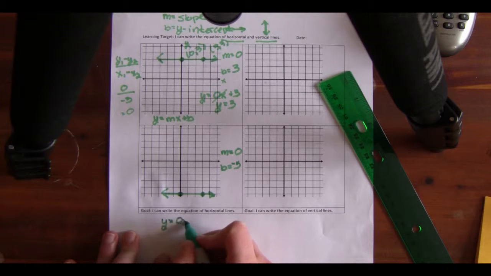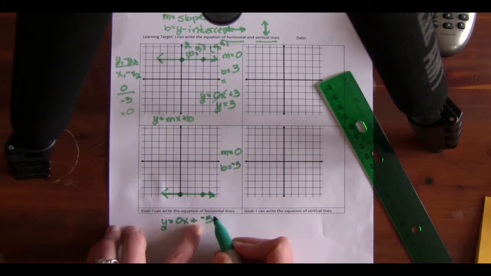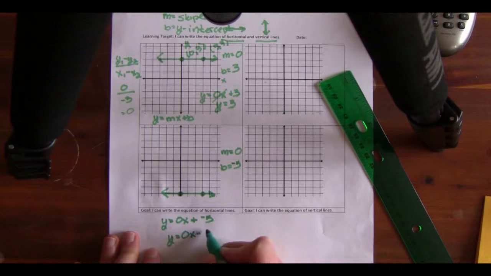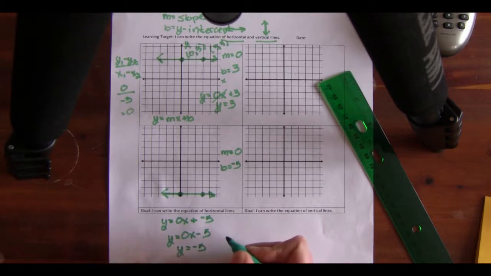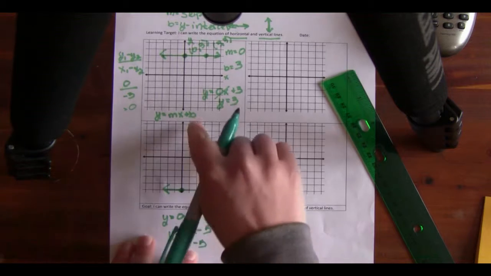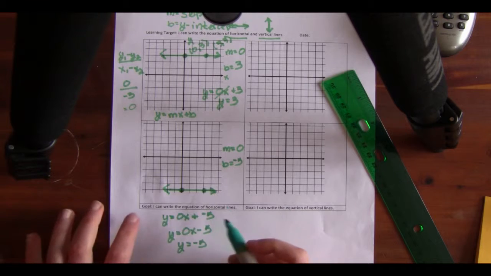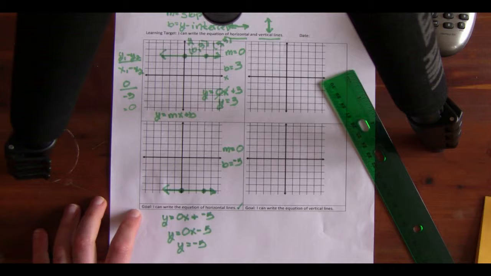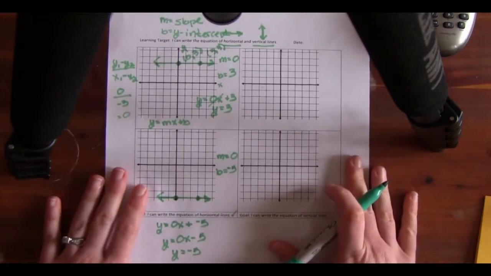Y equals 0x plus negative 5. We know that this plus negative just turns into subtraction. Equals 0x minus 5. And the final step, y equals negative 5. Make sure you have that negative 5. It's very important. It's a big difference between negative 5 and positive 5. Alright, so now hopefully we can check this off our list. I can write the equation of horizontal lines. That means it's time for vertical lines.